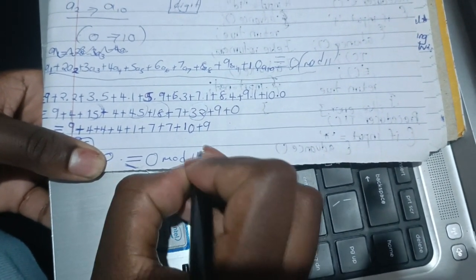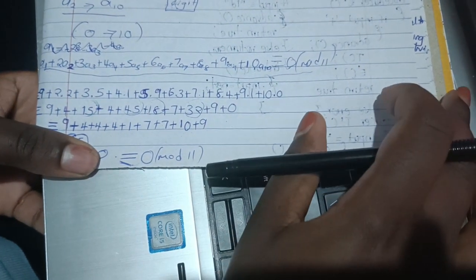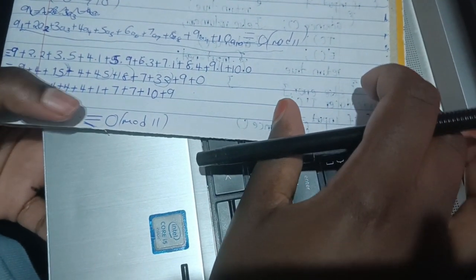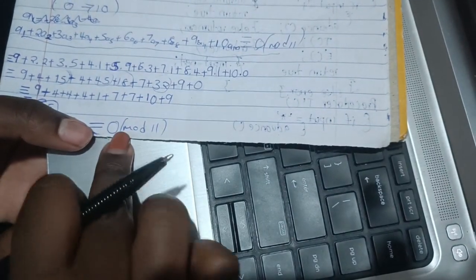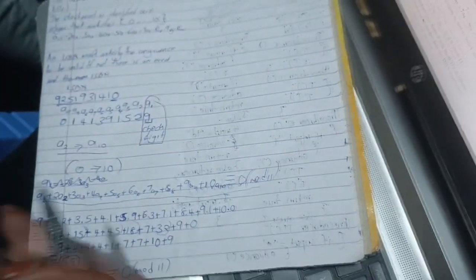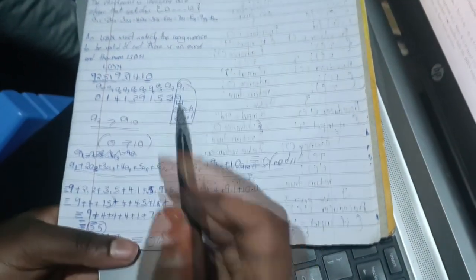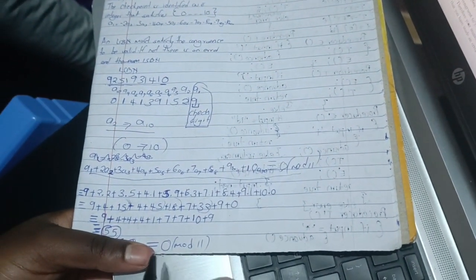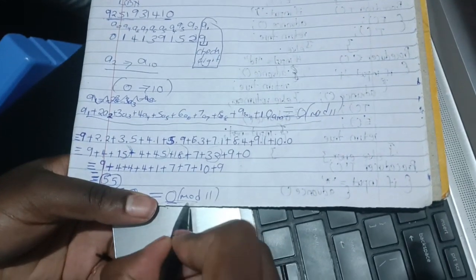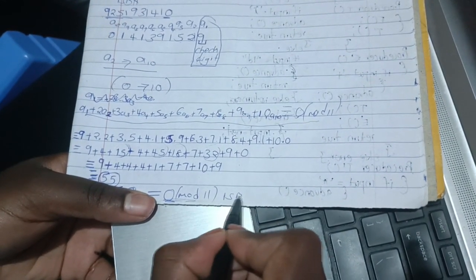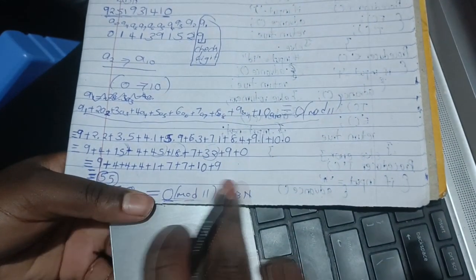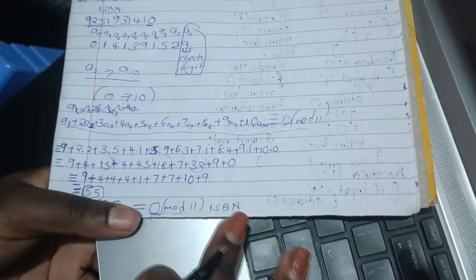mod 11. This means we can simply say our book, the Silent Spring barcode, checks to be a correct ISBN and cannot produce or generate any errors.